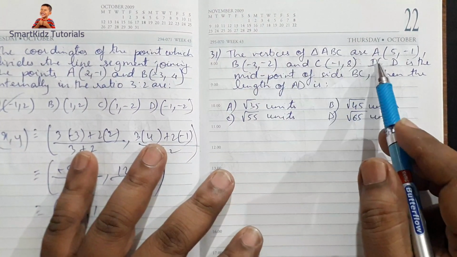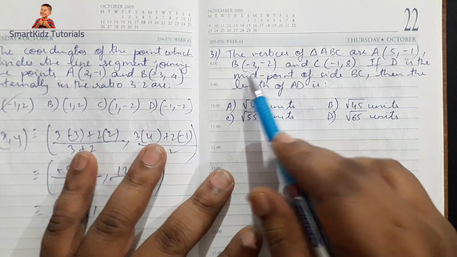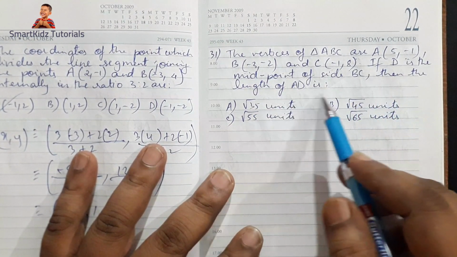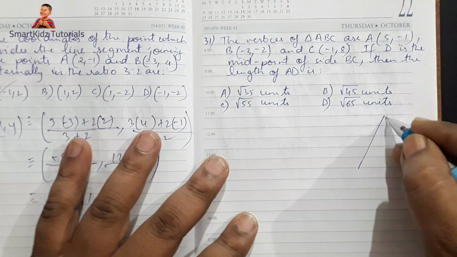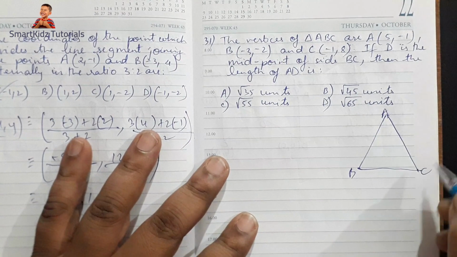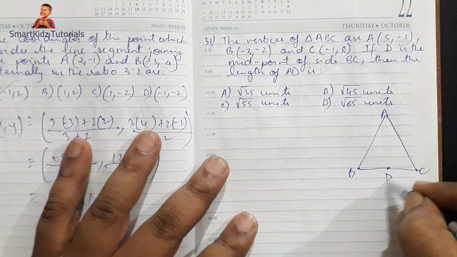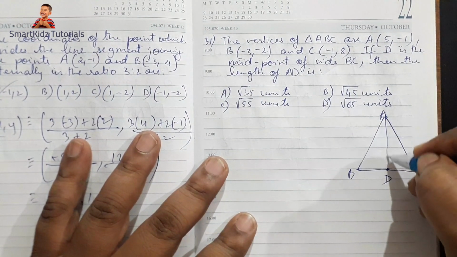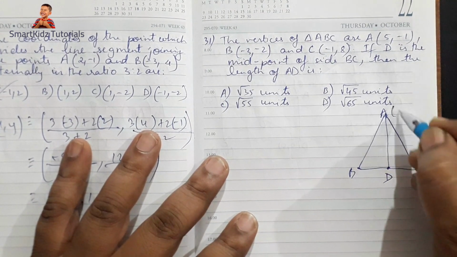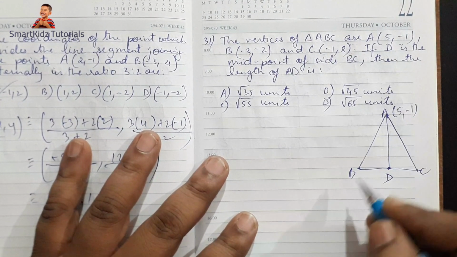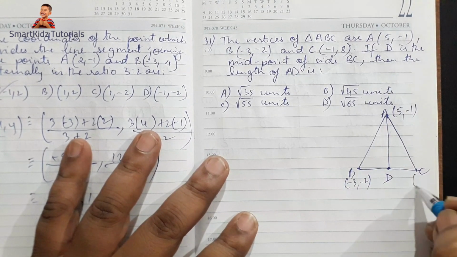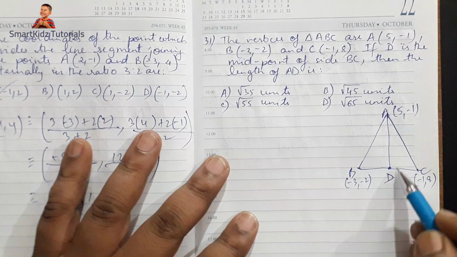Next question: the vertices of triangle ABC are A, B, C like this, and if D is the midpoint of the side BC, then find the length of AD. So we draw a triangle like this, and we take A, B, C. There's a midpoint of BC called D. We are asked to find AD. We are given A as (5, -1), B as (-3, -2), and C as (-1, 8).